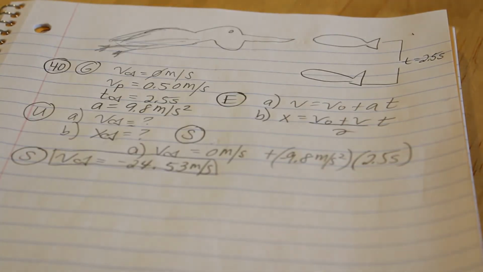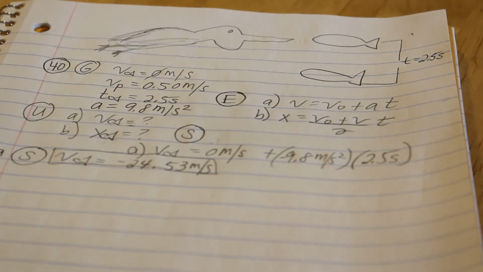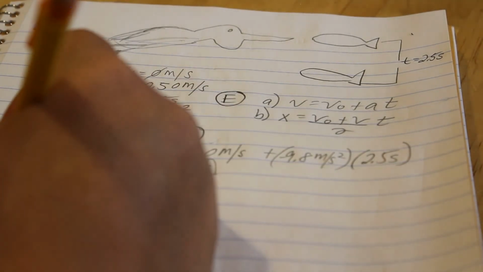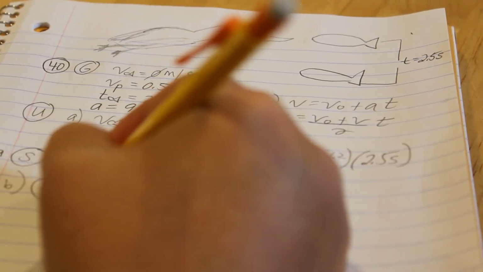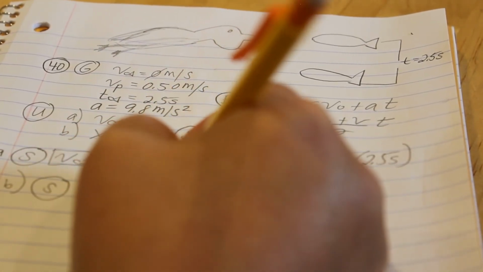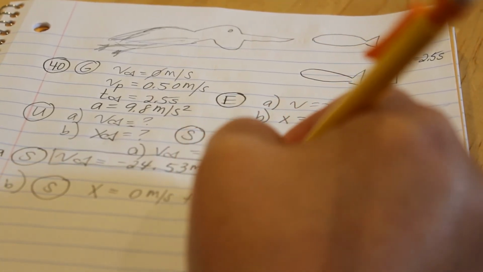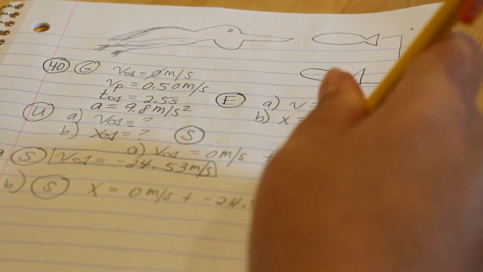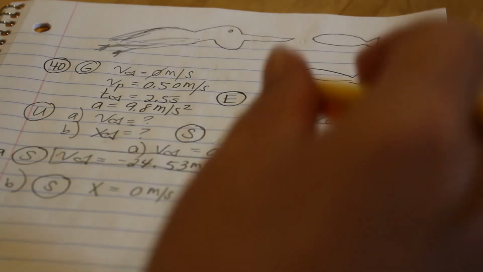Beautiful. I have my answer to part A. Okay, what about B? Let's take a look at B. So for B, I'm going to do x equals 0 meters per second plus negative 24.53. Now that I found that from the previous problem, so I needed to do that previous problem in order to get this one done.